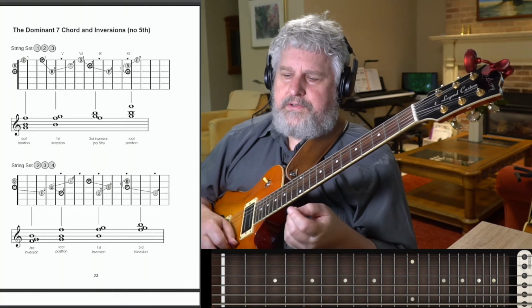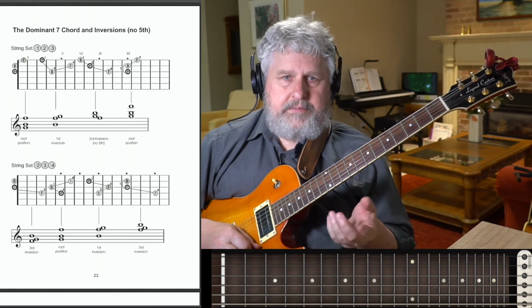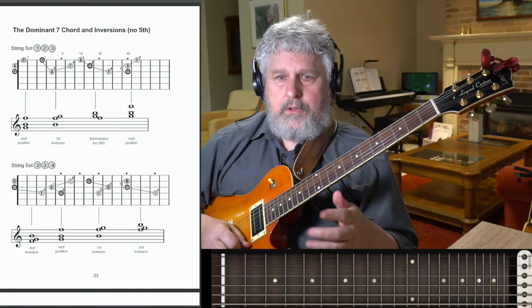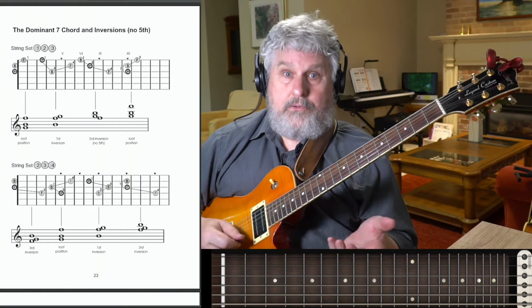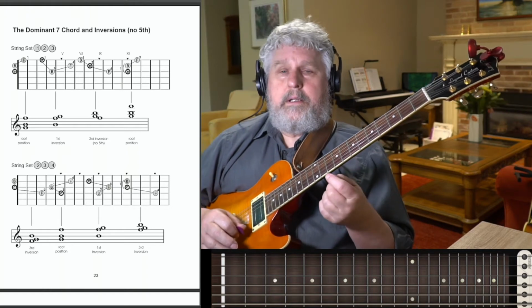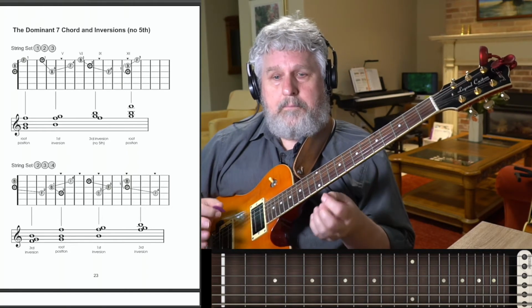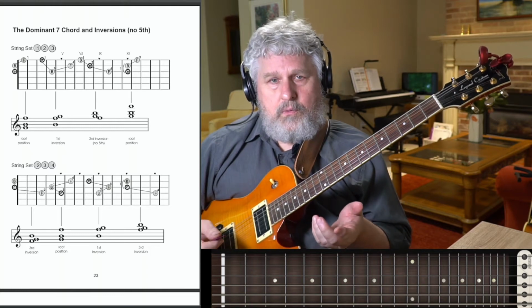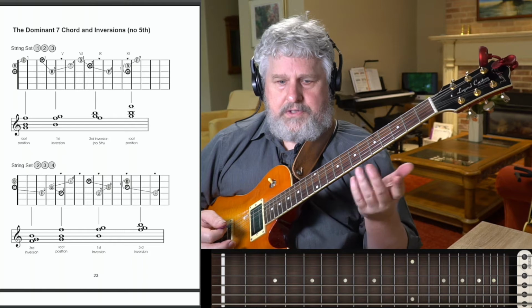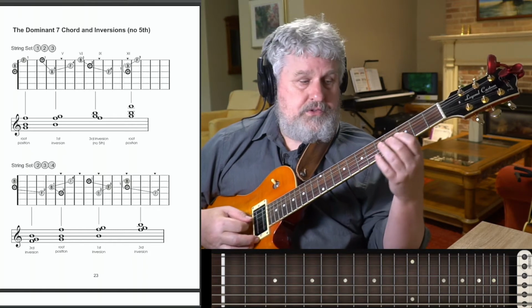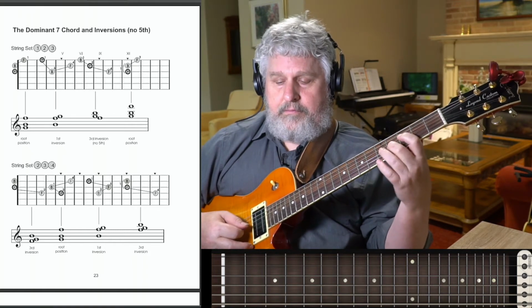So what I'm getting at is a dominant 7th chord is a 4-note chord. You can play it without the 5th, or you can play it without the root. The most important part of a dominant 7th chord is the tritone. The notes in the case of G, the notes of B and F.